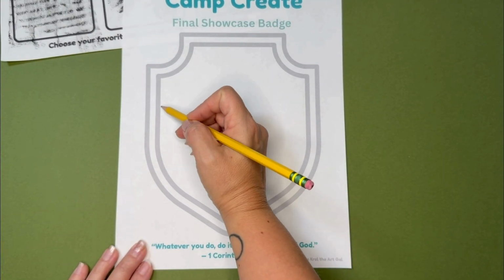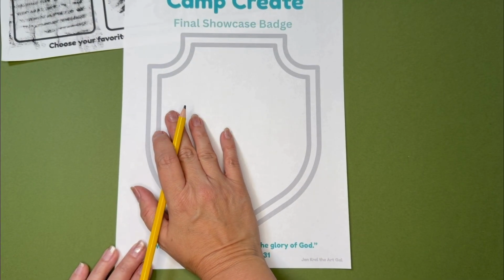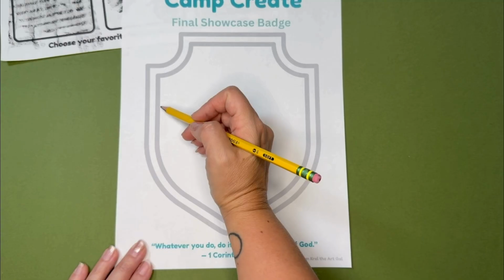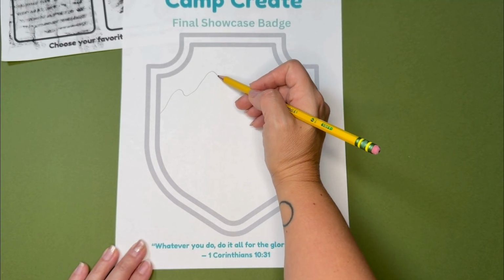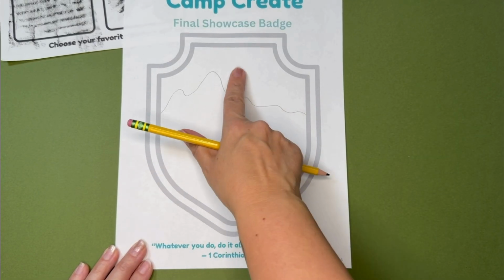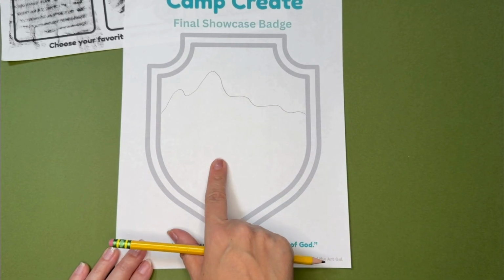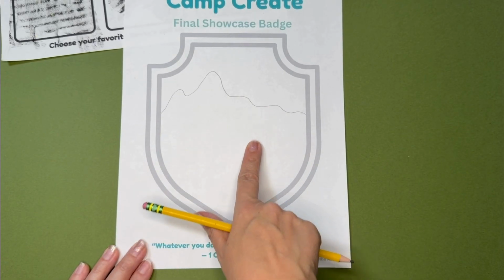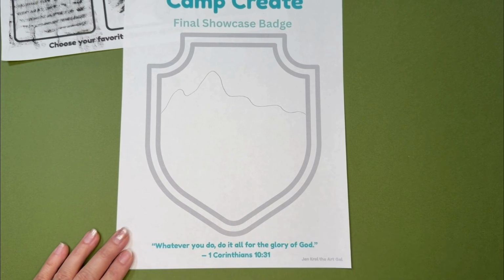So I'm going to reference my mountain based upon the mountain from the Camp Create poster. So maybe something like this. So now I have my mountain, and like I said, it created my sky. So now on my mountain, I'm going to create a path, and my path is where I'm going to include my 4th item, which is the texture.